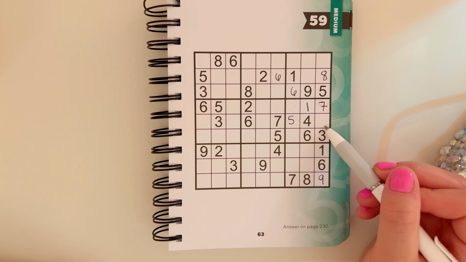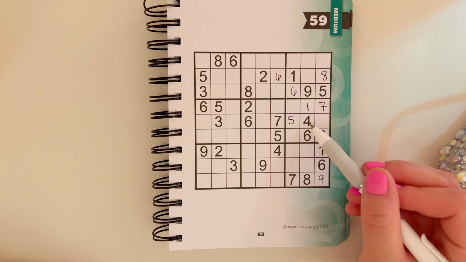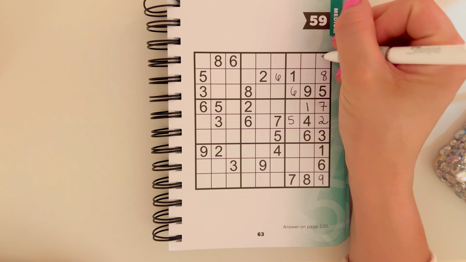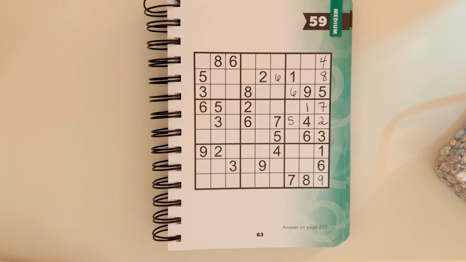So if I put a 4 right there, obviously we can't have 2 numbers the same, so this has to be a 2. And this has to be a 4. Great. 1, 2, 3, 4, 5, 6, 7, 8, 9. Okay. 7, 2.